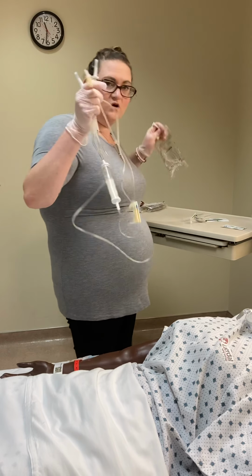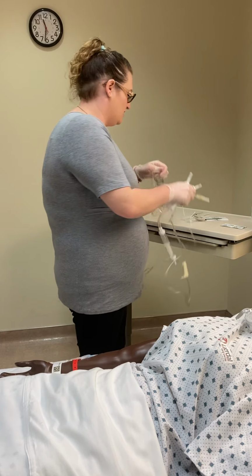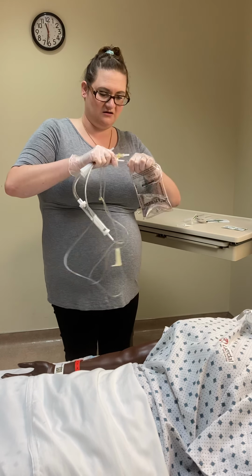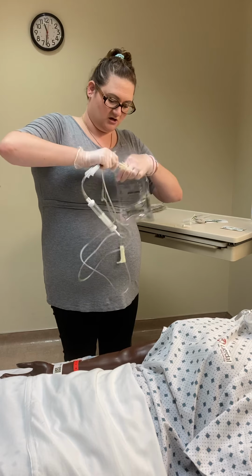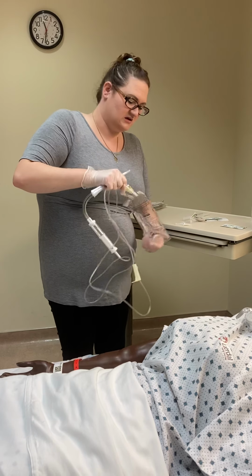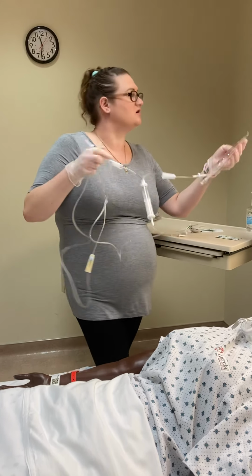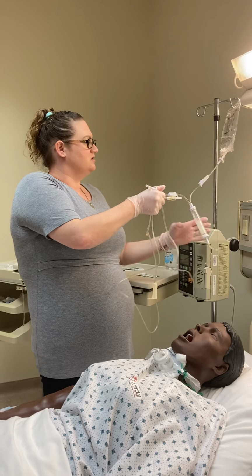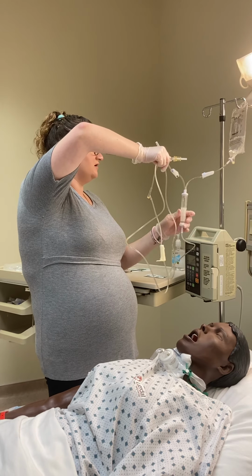So I'm gonna use one of these spikes to spike my bag. And again, if you had something in the MAR, you would scan her and scan the bag into the MAR. I have everything clamped. I'm going to hang that. I'm gonna undo my roller clamp for that.